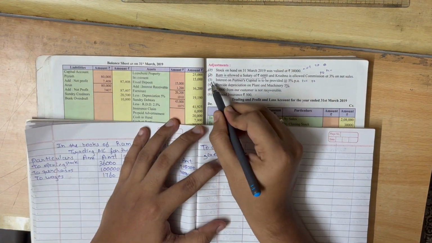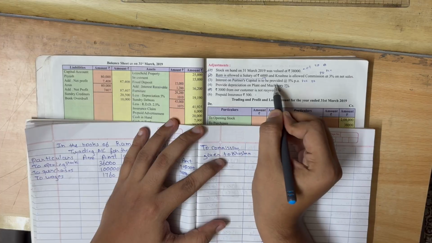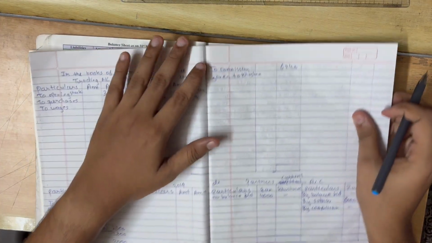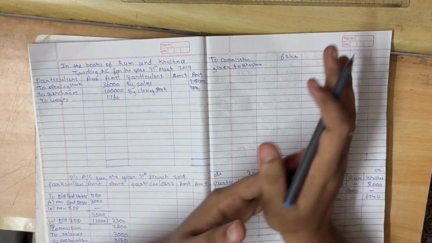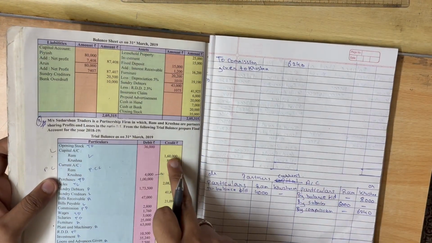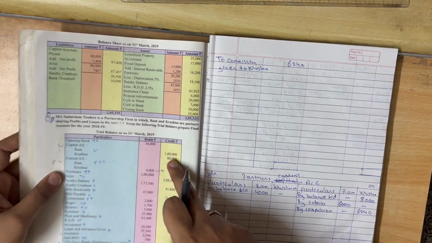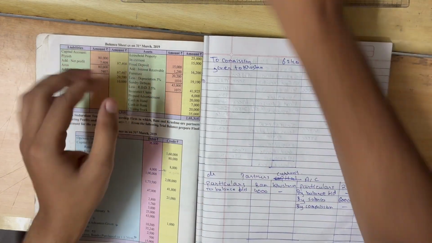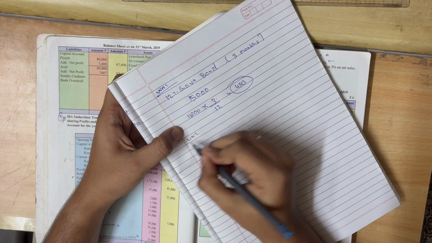This is done. Interest on partners' capital is provided at 5%. We have given the interest to the partners on their capital balances, which is 5%. The capital balances were 1,60,000 and 80,000. So we'll get the capital interest.